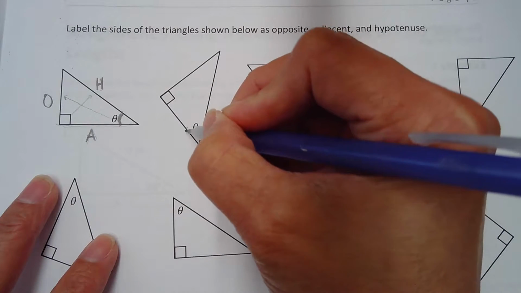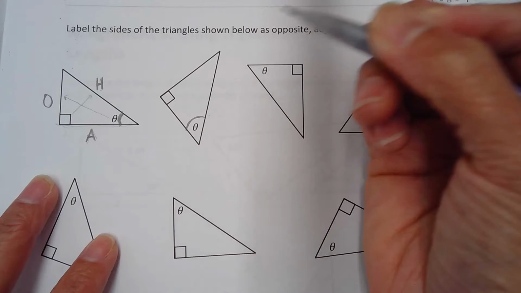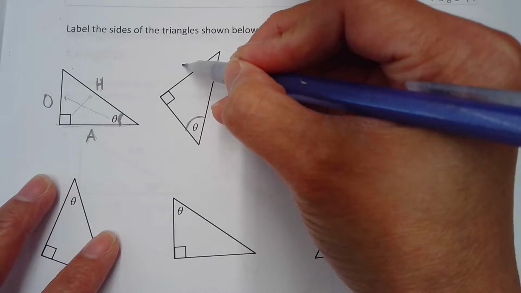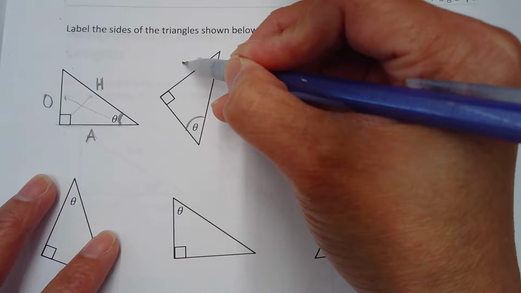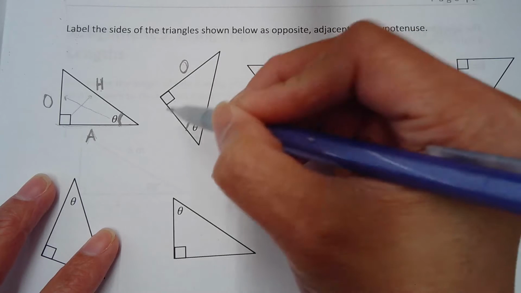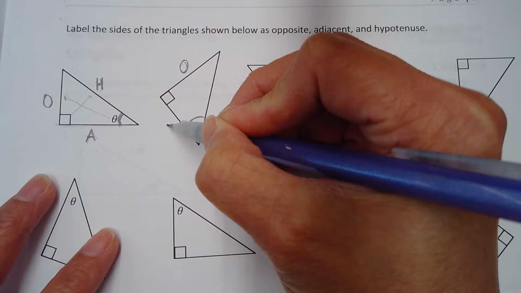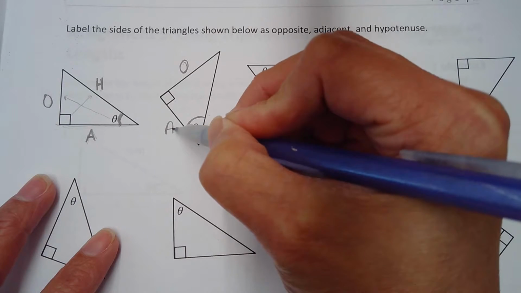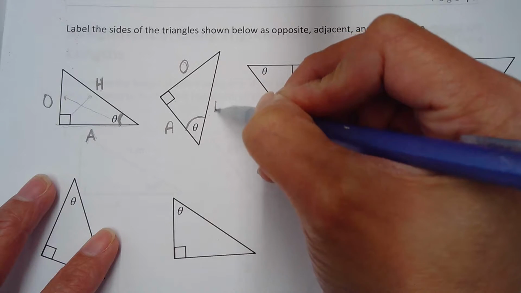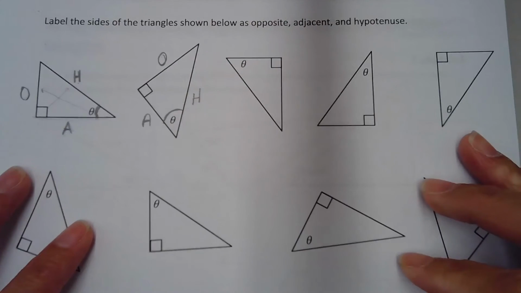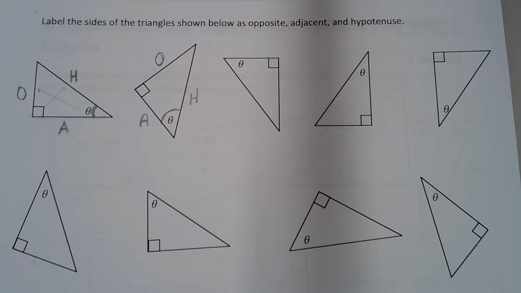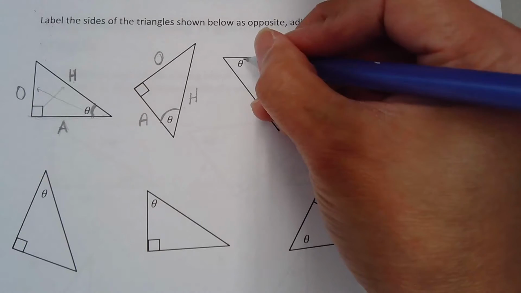Now what about this one? Here's your angle. What do you call this side? Opposite. Is everybody okay? This is opposite. Which one is this side? Adjacent, because it's beside. And which one is this? Hypotenuse. Okay. So, next one.